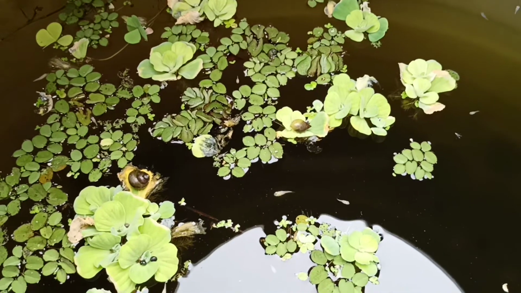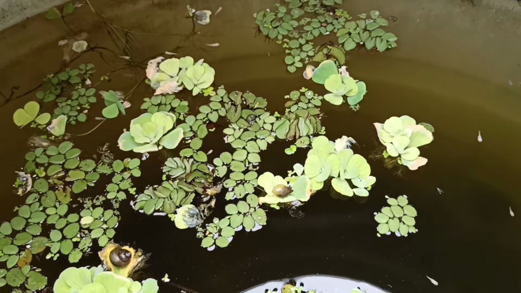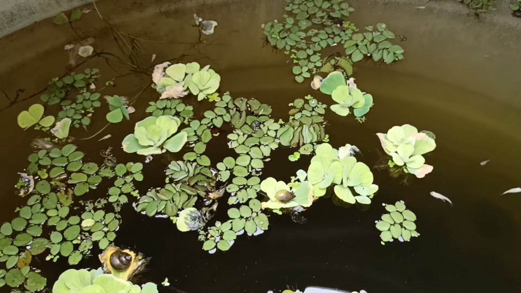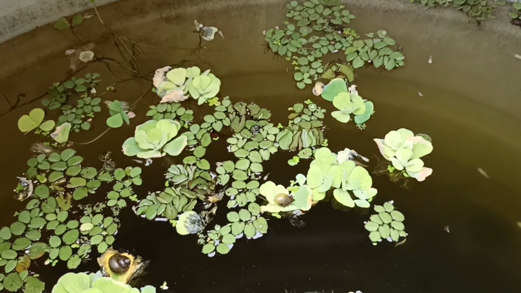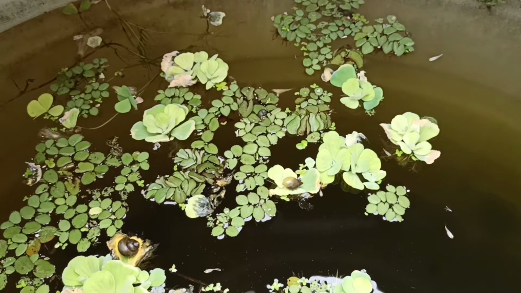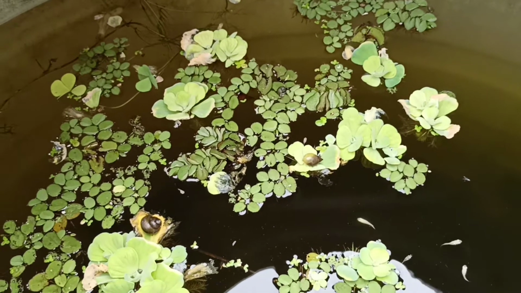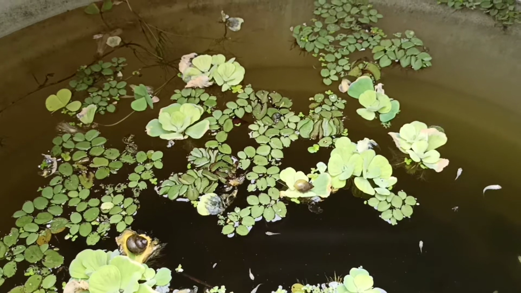See, this water has a large amount of algae, so it looks green in color. The greenish thing in the water is the algae. So what will the algae do? The algae will increase the food content and the oxygen content in the water, which helps the fishes to grow very fast and also increases the breeding rate.